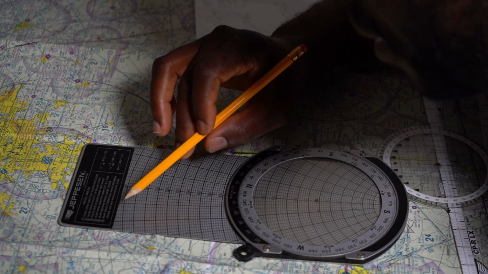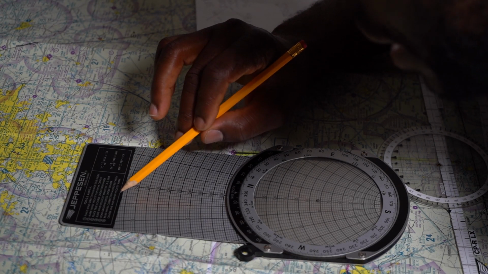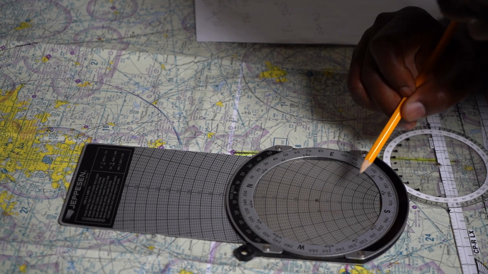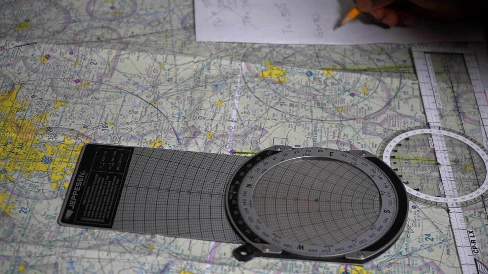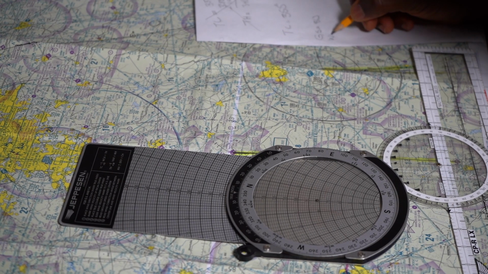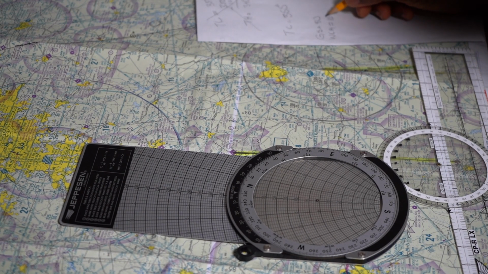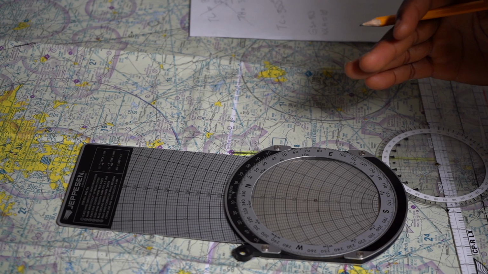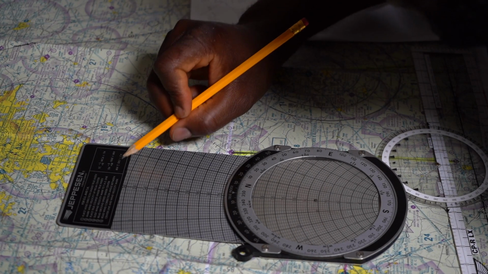And then under that it says read wind correction angle between center line and wind velocity mark. Again, these lines are 2 degrees apart. So I'm on 2, 4, 6, 8, 10. So my wind correction angle, WCA, equals 10 degrees. So with this information, we can now go and find our true heading.